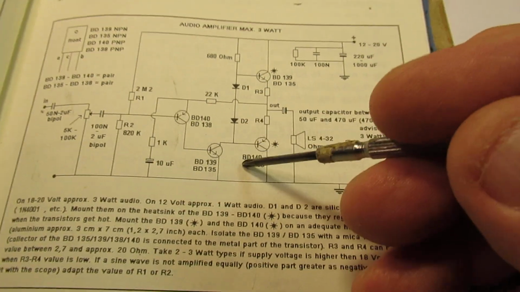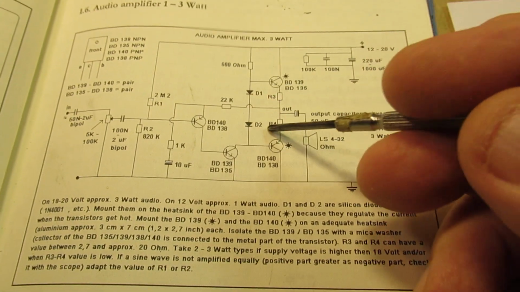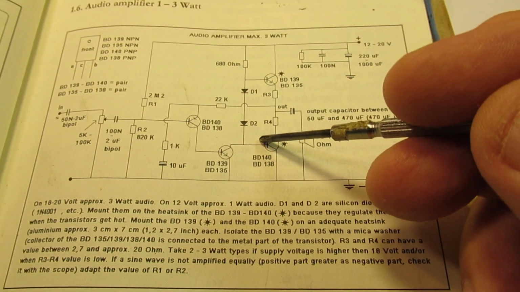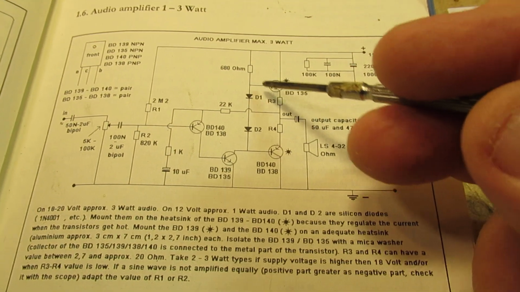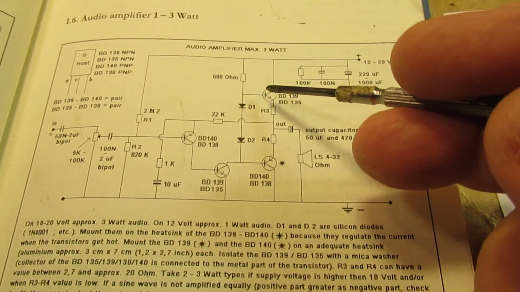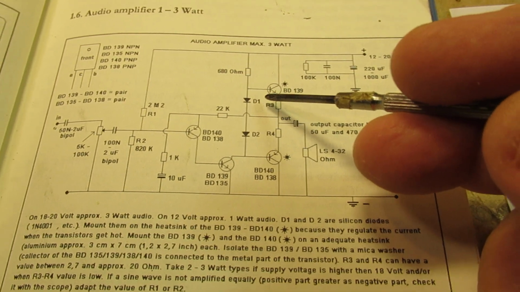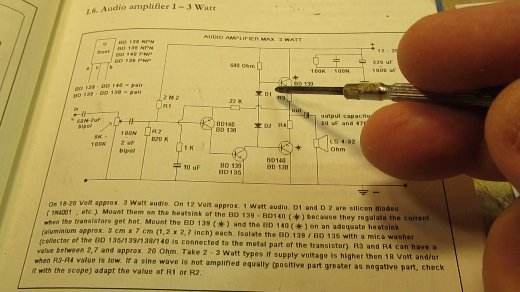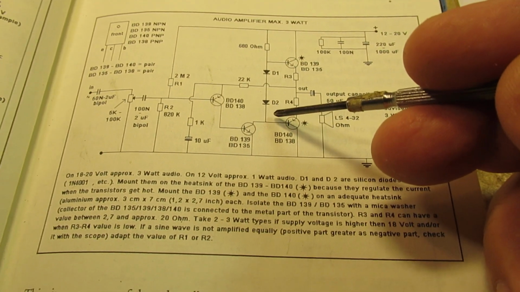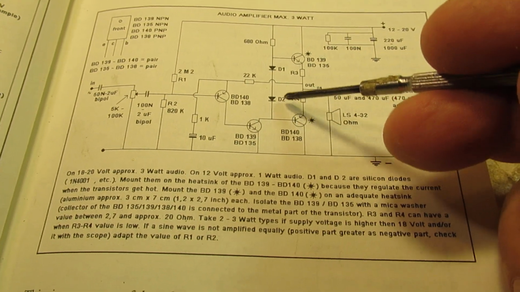They are responsible for how much crossover distortion you will find in the circuit because of their voltage drop. They are both silicon diodes. They each have a voltage drop in the order of 0.7 up to 0.8 volts. So together 2 times 0.7, that's approximately 1.4 volts.